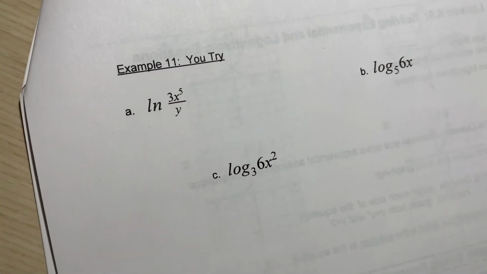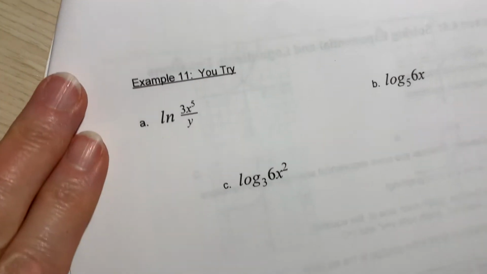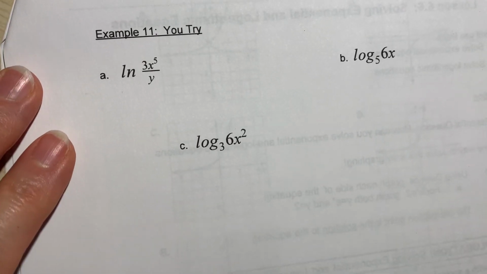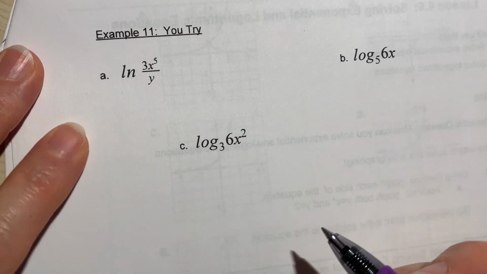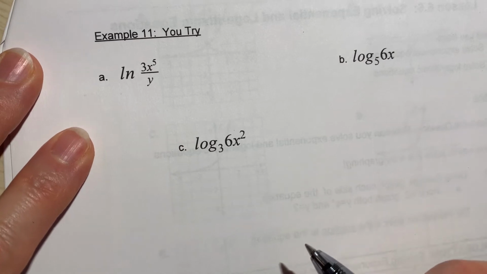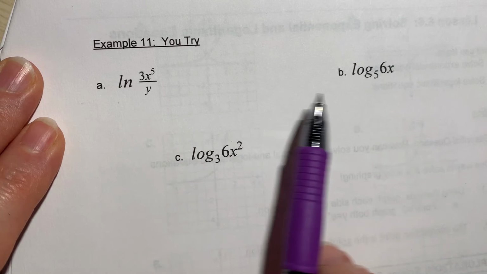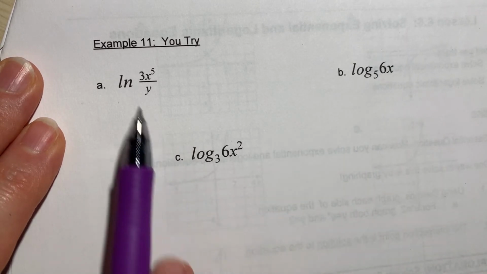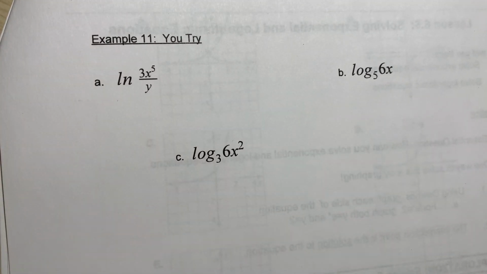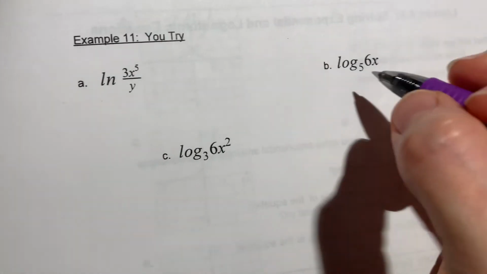All right, now back here on yours, I'm just going to recommend do this one last. So maybe do this one, then this one, then this one. So try those. Pause the video and then come back and see how you did.